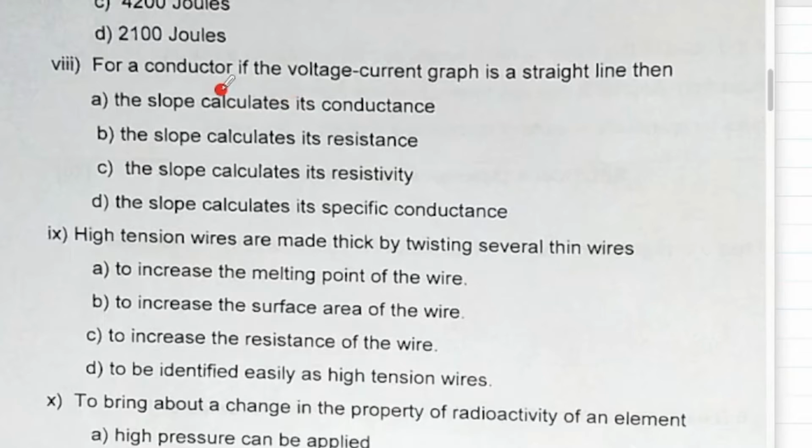For a conductor, the voltage-current graph is a straight line. What does the slope calculate? Now V against I: the slope is going to be equal to delta V upon delta I. So that will be resistance. Conductance, no. Slope calculates resistance, yes. Slope calculates resistivity, no. Specific conductance, no. So the option is B.